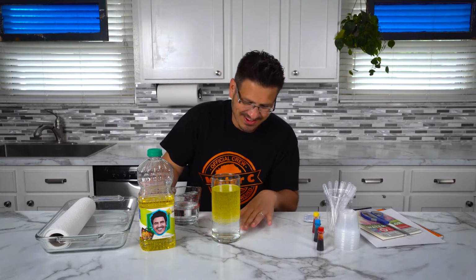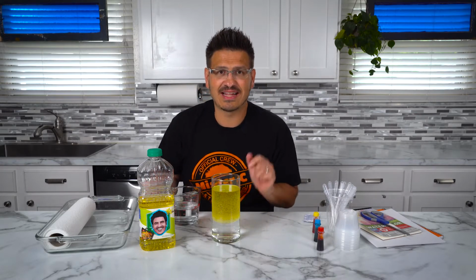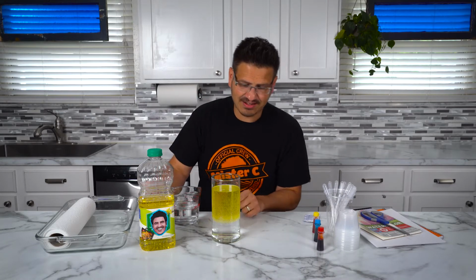Look at this. The water is sitting below the oil, or I should say the oil is sitting on top of the water. That's because the oil is less dense than the water. In fact, those two things, if I were able to have a closed container and I would shake them up, they would separate again just like they are now.